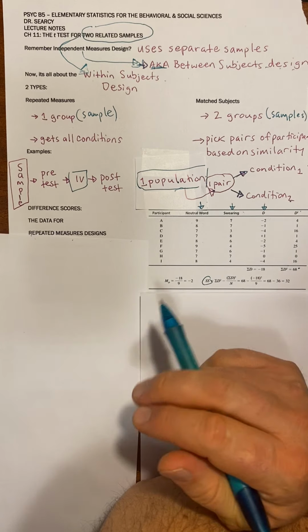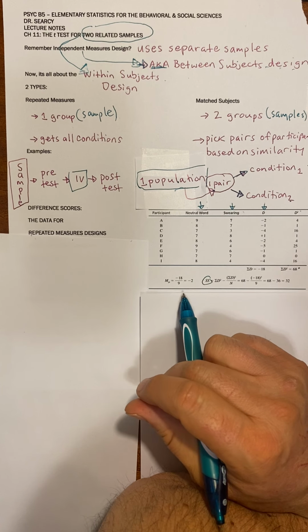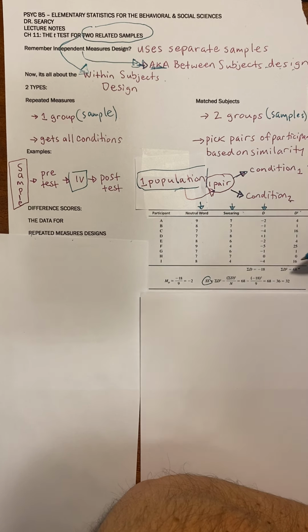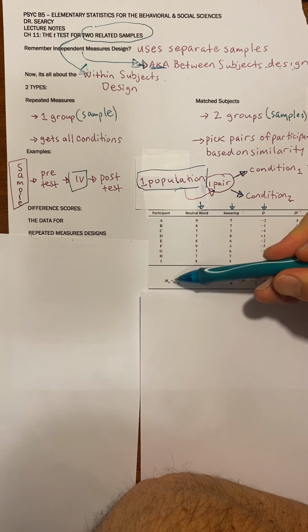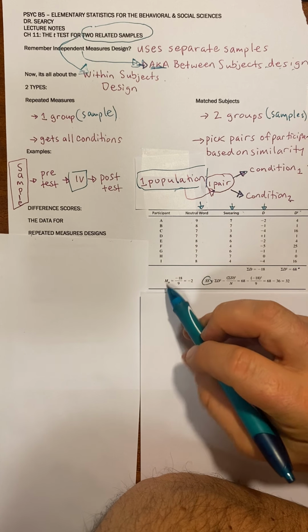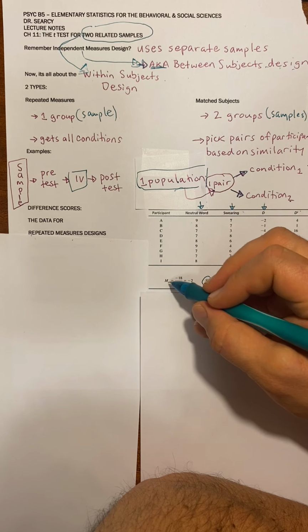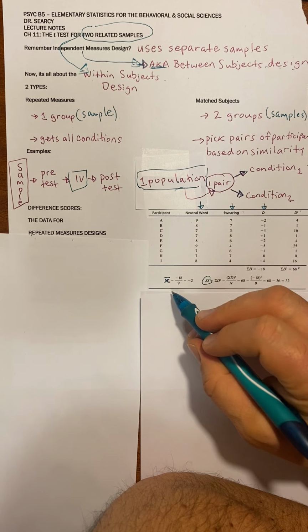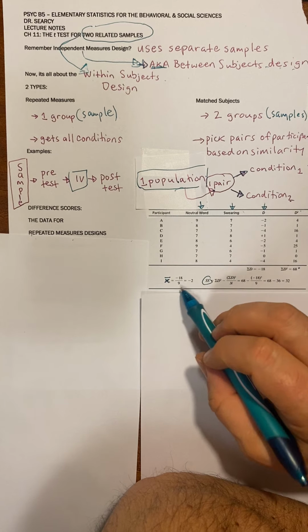Before we do that, though, we also need to get a sense of what the average difference score was, and that is being shown right here. Remember in the book that we've been using, they always represented the average as this capital M, but my way of representing the average is that X with the bar above it.